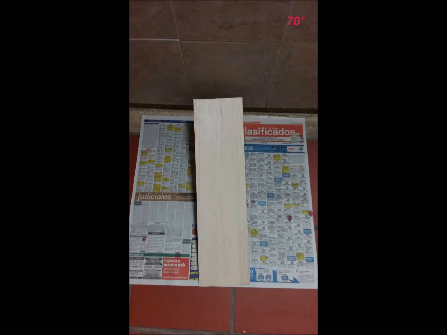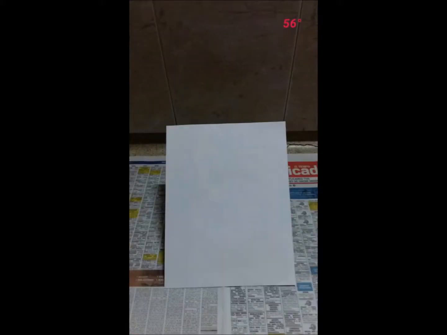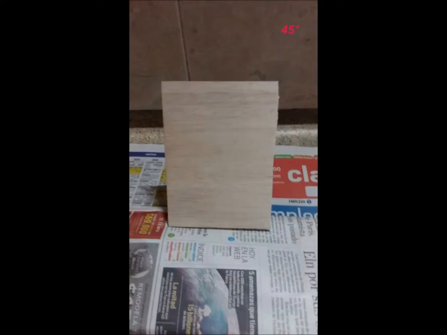As for the procedure, the first step was to make the three different bases with balsa. The second step was to place the paper sheets on each base. Each paper was marked with the height and the angle. The third step was to drop each drop from an angle of 90 degrees from the arm to the body.